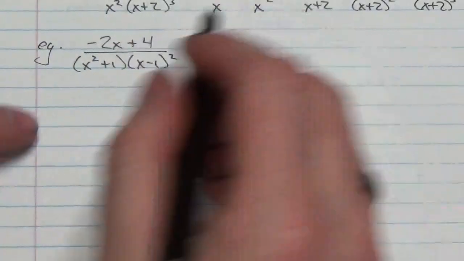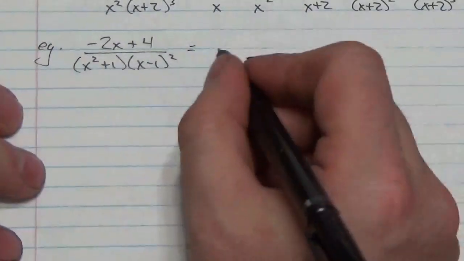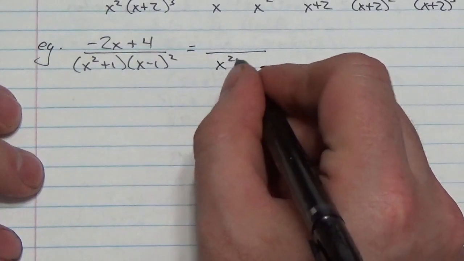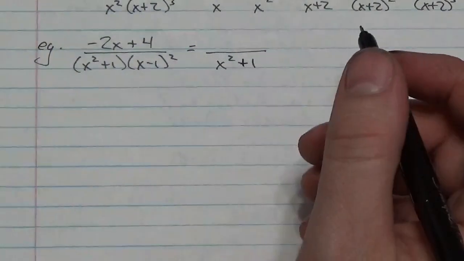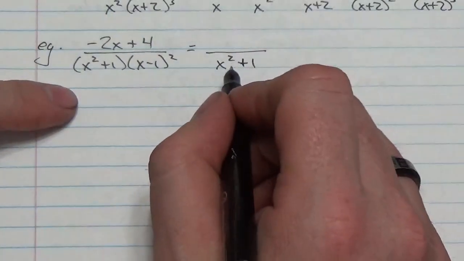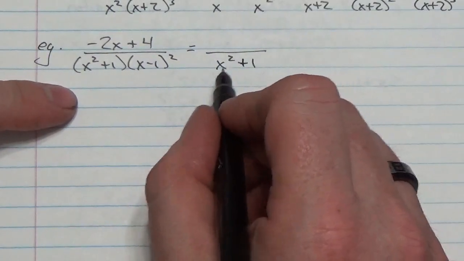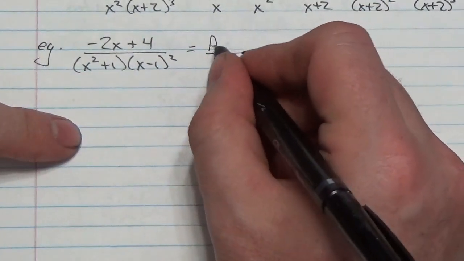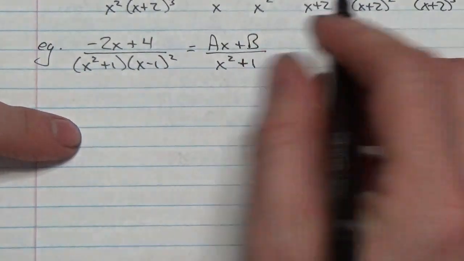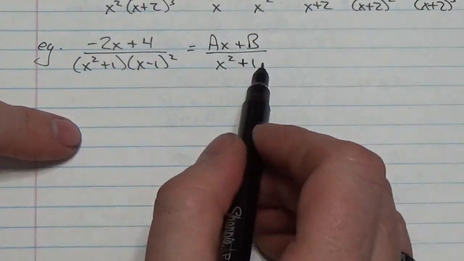Okay, well, we're going to start with this guy right here. So x squared plus 1 could very likely be the denominator of one of my rationals that I put together in here. Because I've got a quadratic down here, what has to happen up here is I've got to have a linear. And that's going to be a general linear ax plus b.